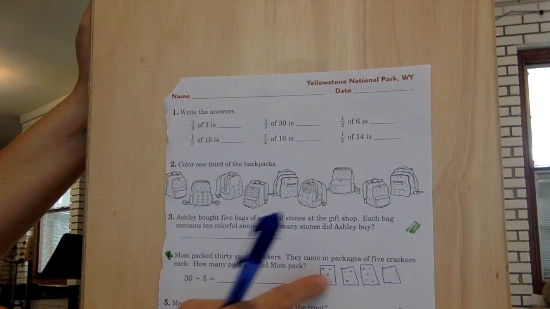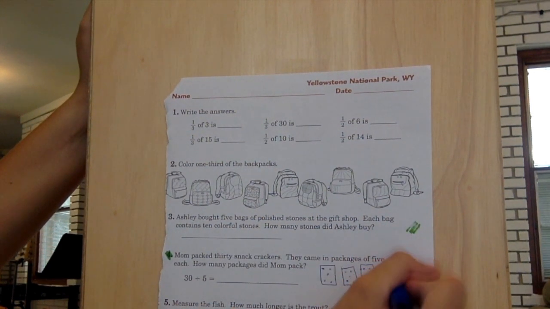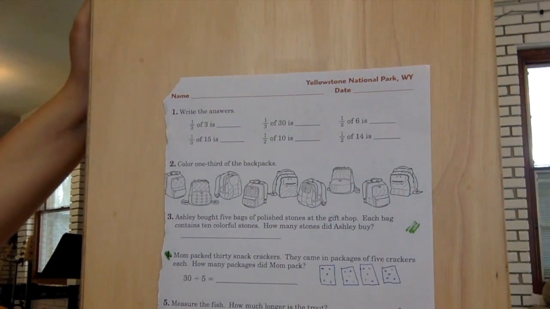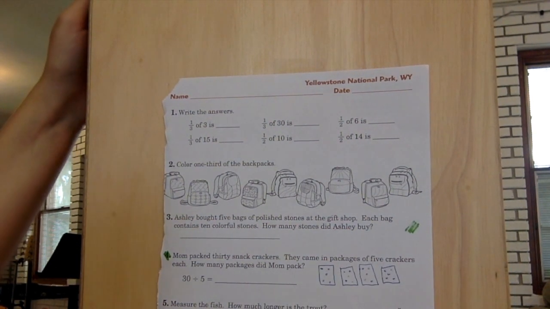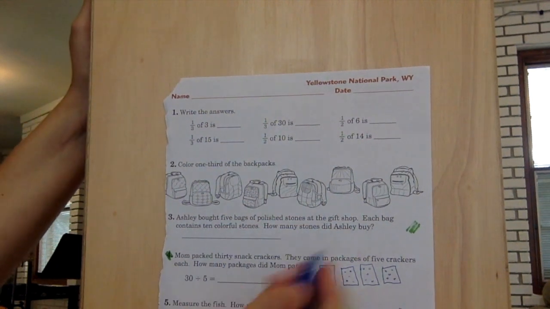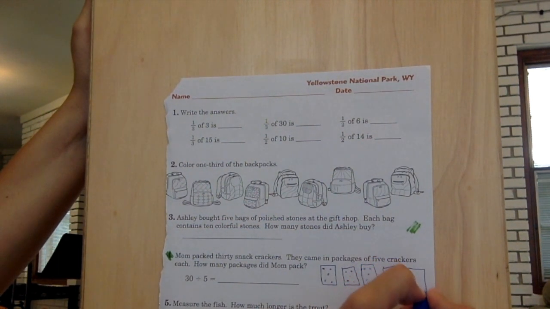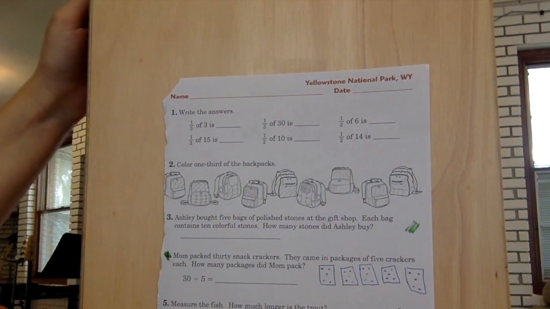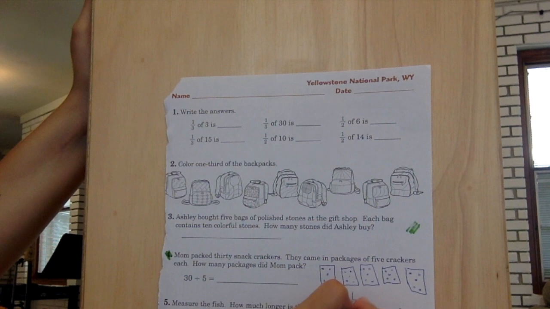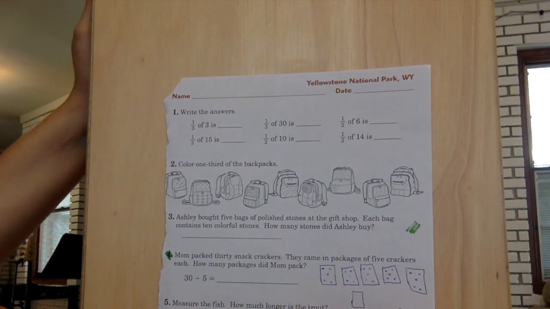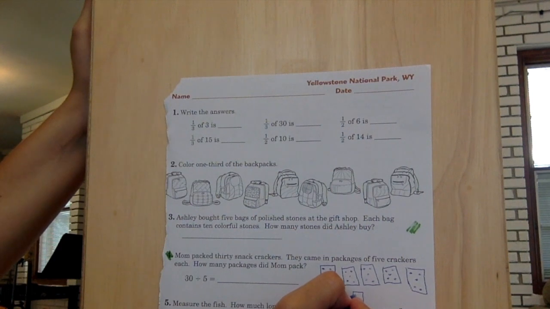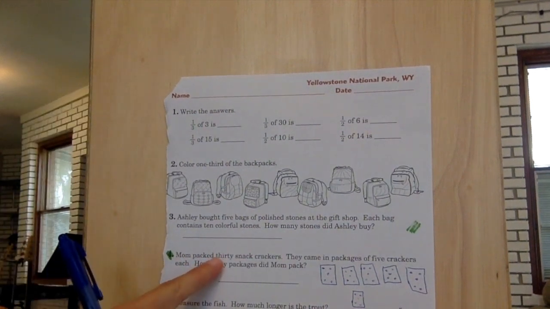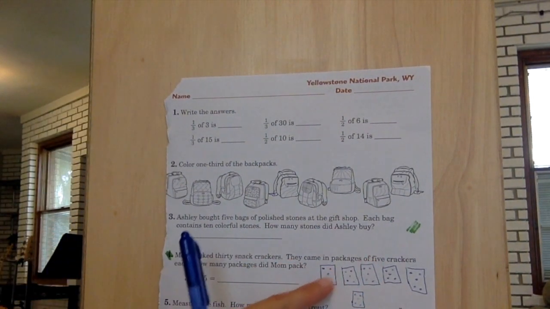5 more. So we're at 15 crackers. Let's add 5 more. 16, 17, 18, 19, 20. Okay. We're not at 30 yet, though. Remember, she packed 30 snack crackers, so let's make another package. Add 5 more. We're already at 20, 21, 22, 23, 24, 25. Are we at 30 yet? No, we're not. We need to add another package of crackers. Mom sure did buy a lot of packages, didn't she? Okay, let's add the rest of the 5. 26, 27, 28, 29, 30. We got to 30 crackers with 5 of the crackers in each one of the packages.